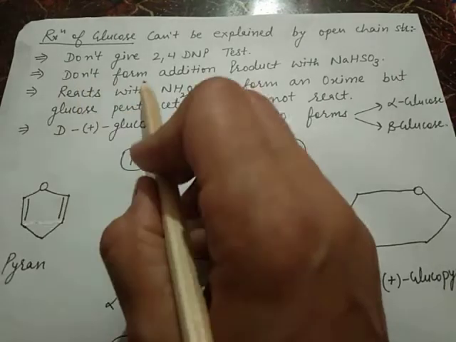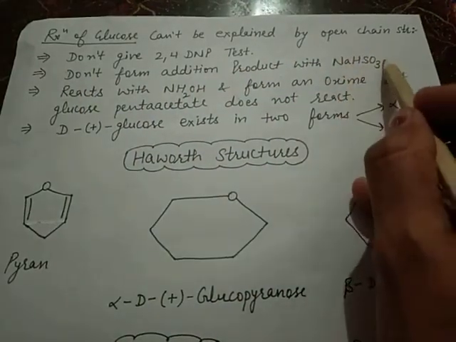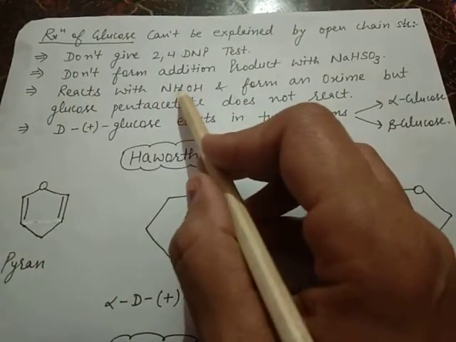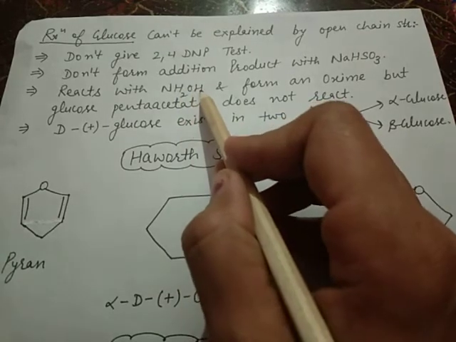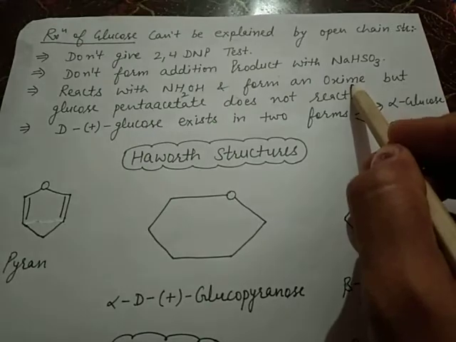Next, it doesn't form an addition product with NaHSO3. Third, it reacts with NH2OH, hydroxylamine, and forms an oxime.